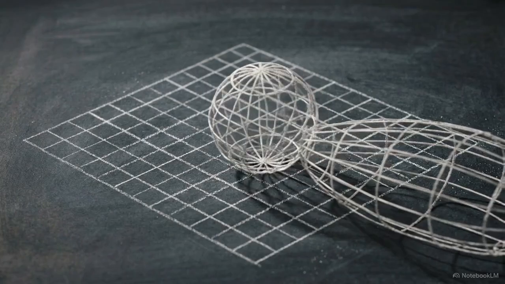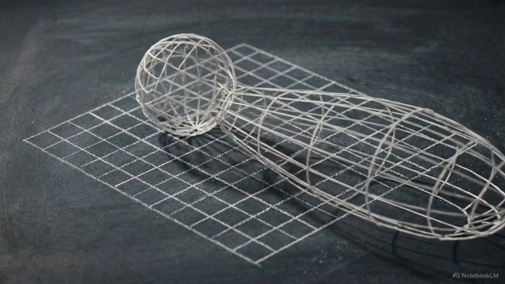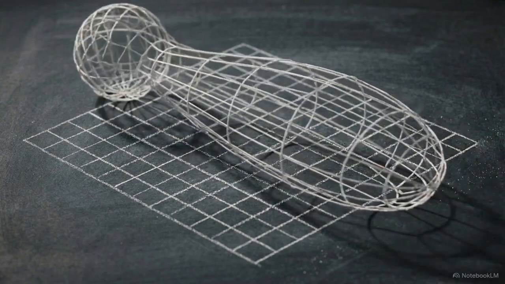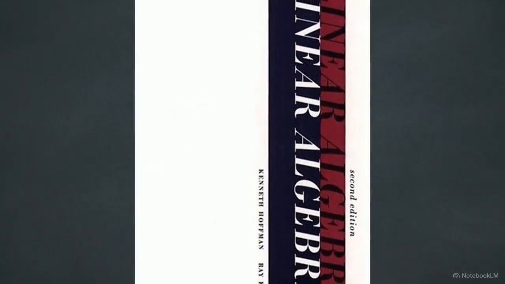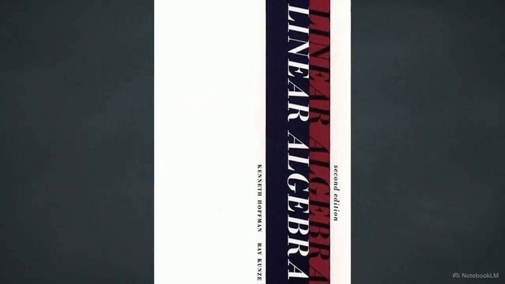Up to this point, we have treated linear transformations as actions, verbs that move things from one place to another. But if we step back, we can ask a different question. What happens if we treat the transformations themselves as discrete objects?